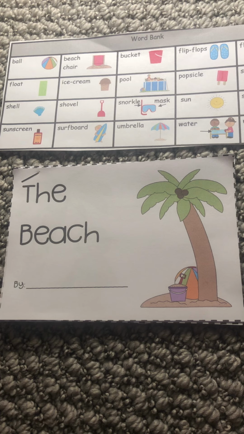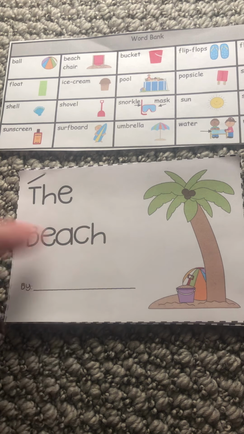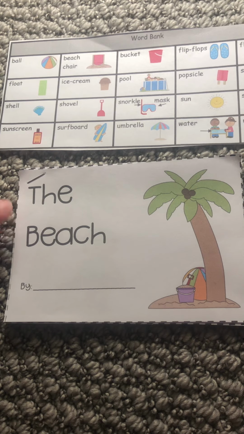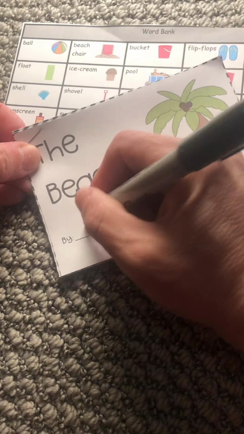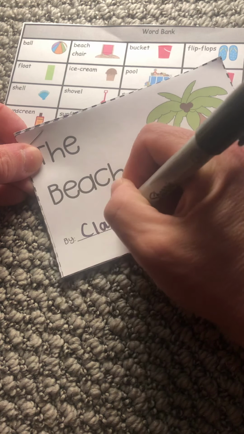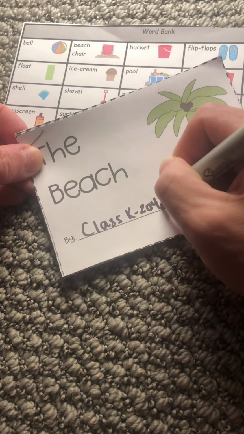Beach day has been so much fun, and I want to continue the fun with this little book called The Beach that we can read and write together. So I'll start by writing The Beach by Class K-204M.